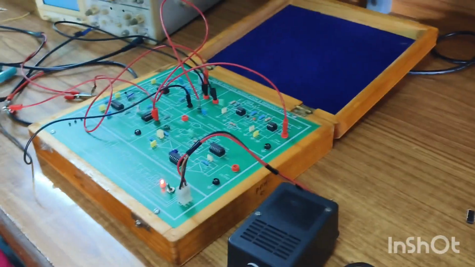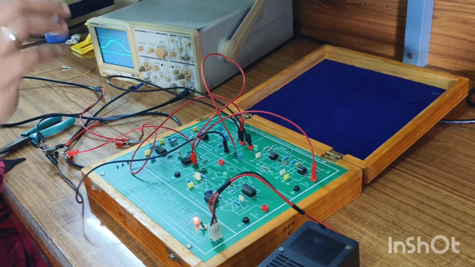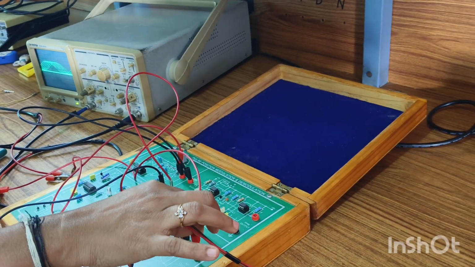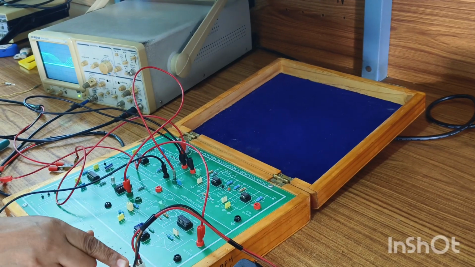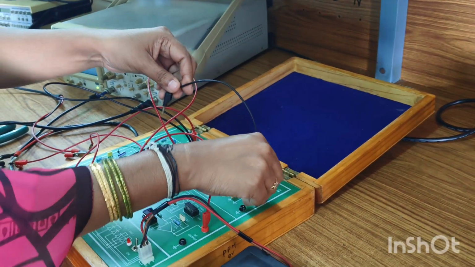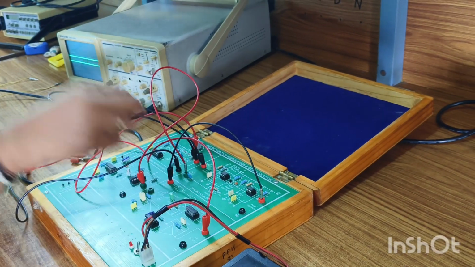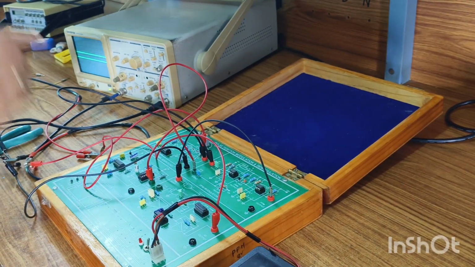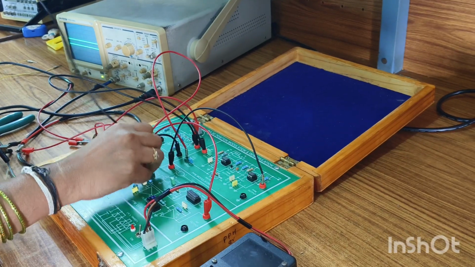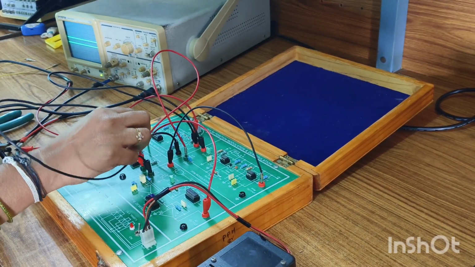Next we will see demodulation. Now I will give this output connection to the demodulator. Then I will give the output of this modulator as input to this demodulator. Then one more connection we need to give, that is the clock signal from here to here.